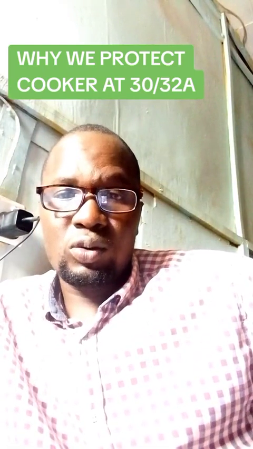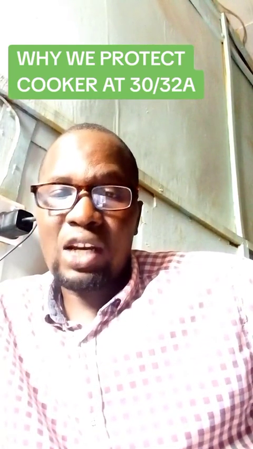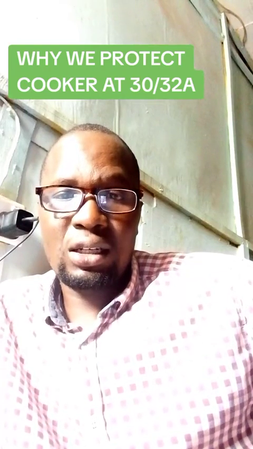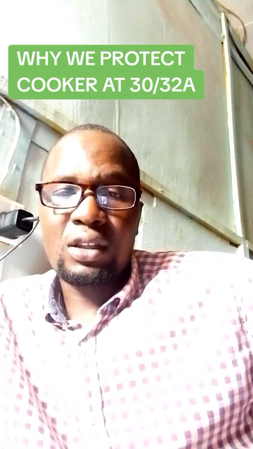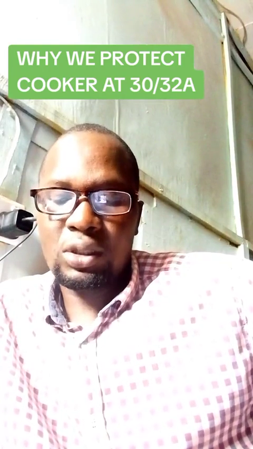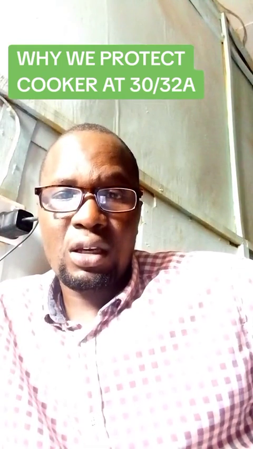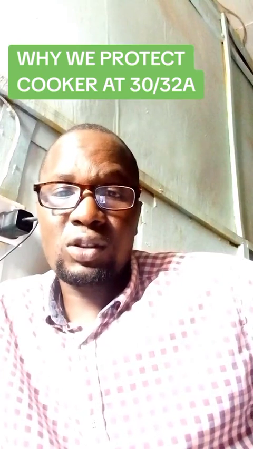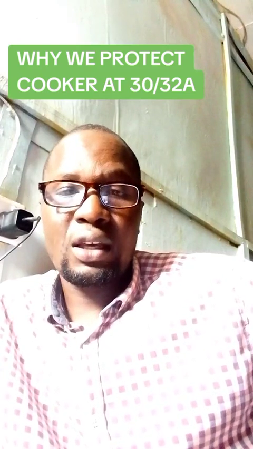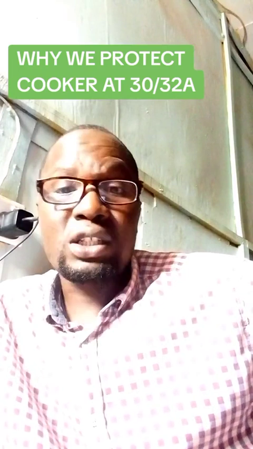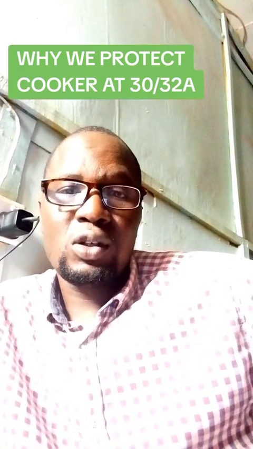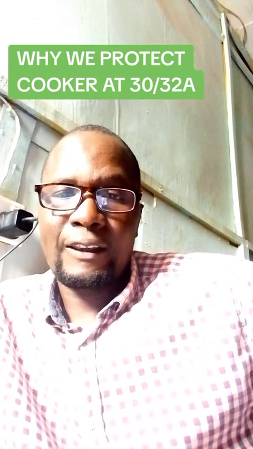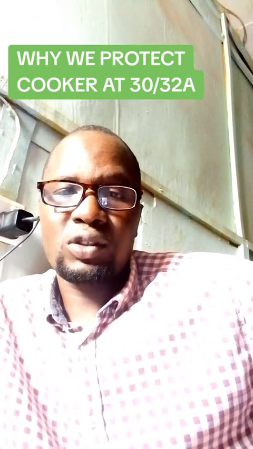So for us to determine the total, we add all three together: the first 10 amps, plus 30% of the remainder, which is 12 amps, plus 5 amps because the cooker has a socket outlet embedded on it. If you add those, it will give you a total of about 27 amps.